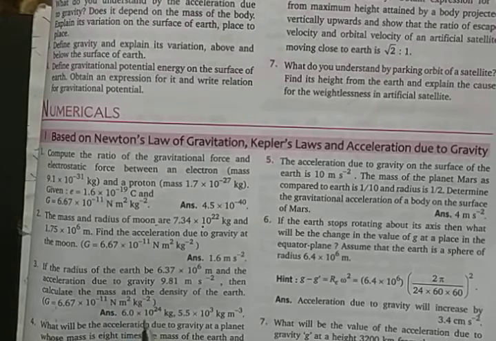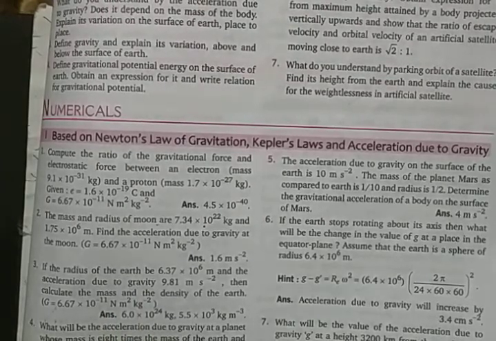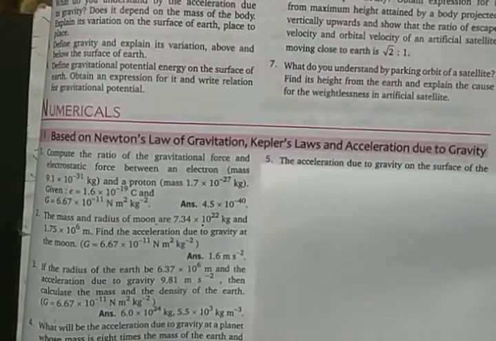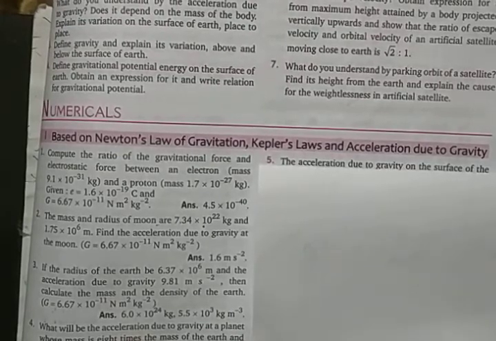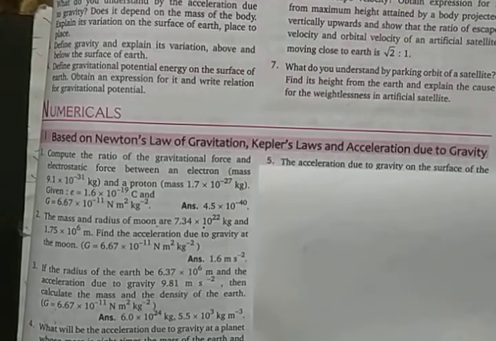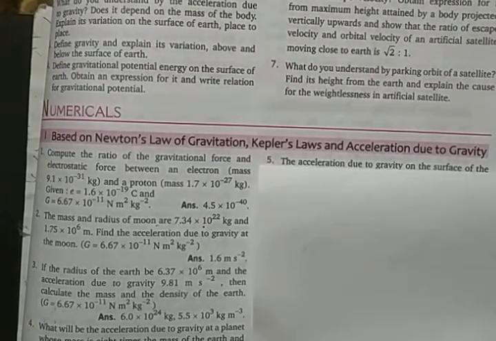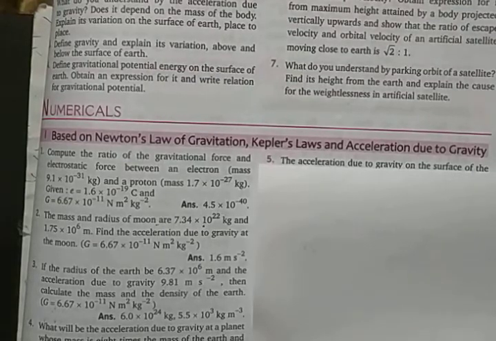G value is given here. So they are asking you to find out the acceleration due to gravity at the surface of the moon. How will you find out this? So we have always understood it is 1 by 6th of the value of Earth. That's what we know. So 9.8 multiplied by 1 by 6, you will get this answer. Let us see how to do it with G.